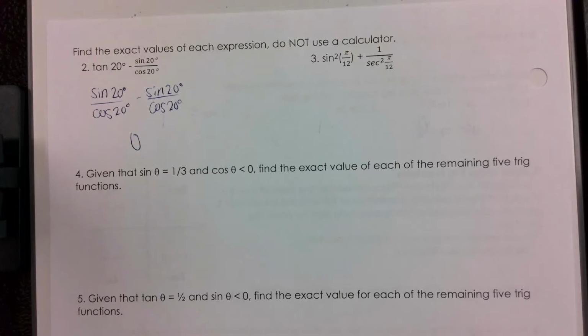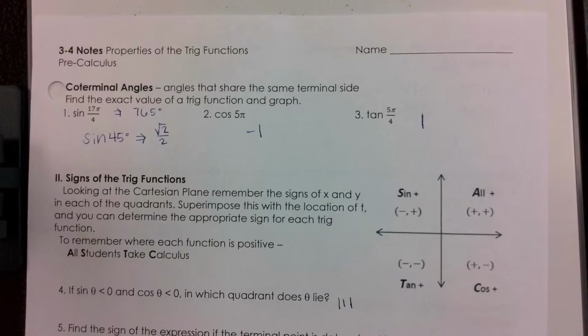Looking at the next one, we've got sine squared of pi over 12 plus 1 over secant squared of pi over 12. So, what can we do with this? Any idea? Let's look back on the front and see if we can find anything that might be helpful.